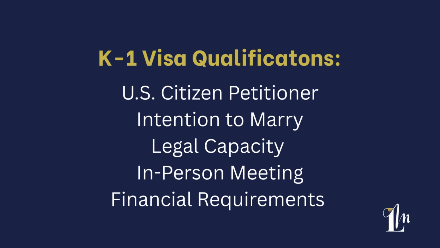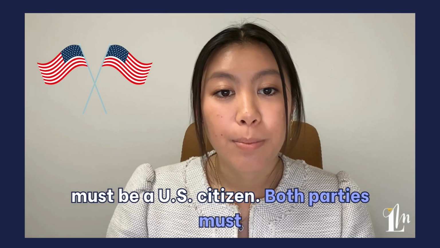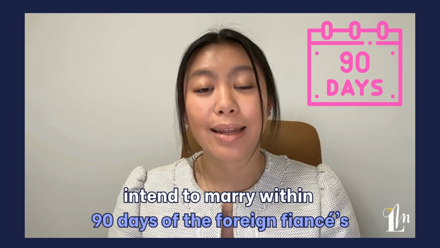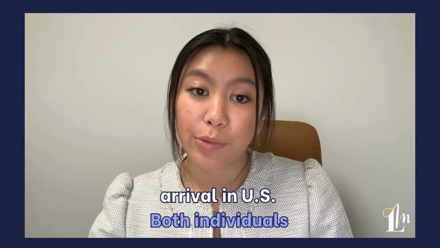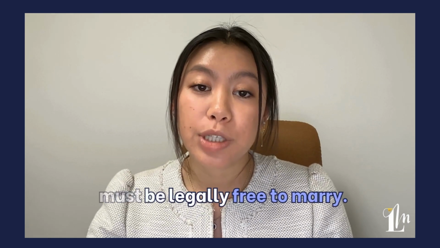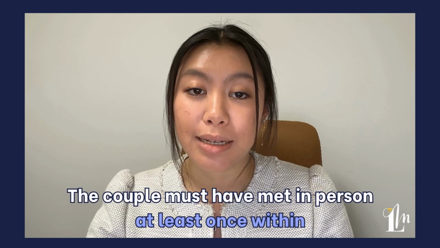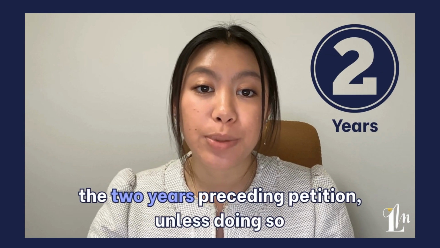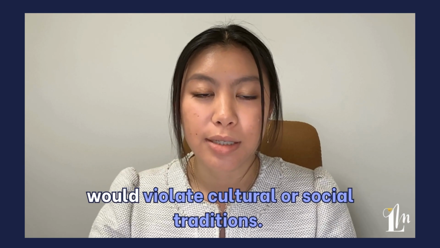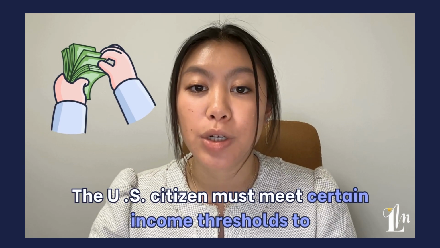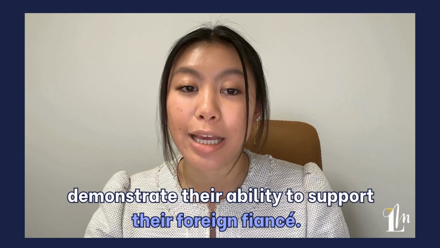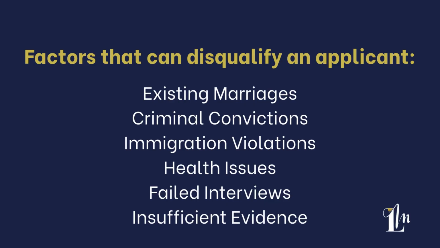To qualify for a K-1 visa, both parties must meet certain criteria. The sponsor must be a U.S. citizen. Both parties must intend to marry within 90 days of the foreign fiancé's arrival in the U.S. Both individuals must be legally free to marry. The couple must have met in person at least once within the 2 years preceding the petition, unless doing so would violate cultural or social traditions. And the U.S. citizen must meet certain income thresholds to demonstrate their ability to support their foreign fiancé.